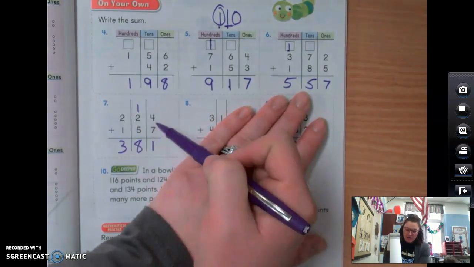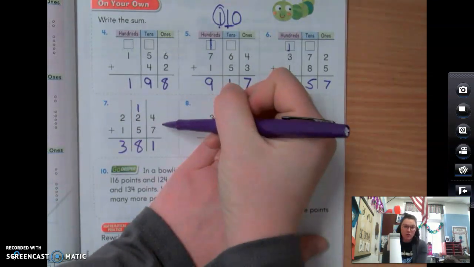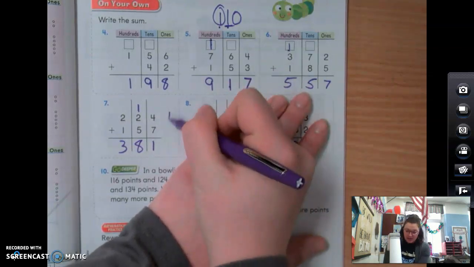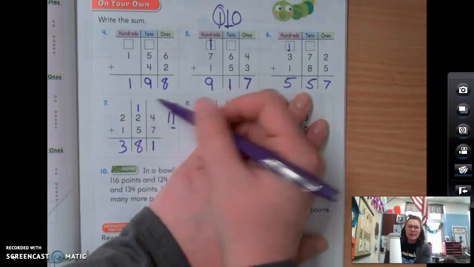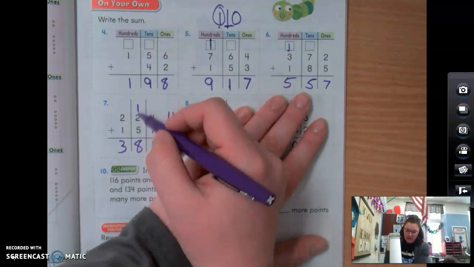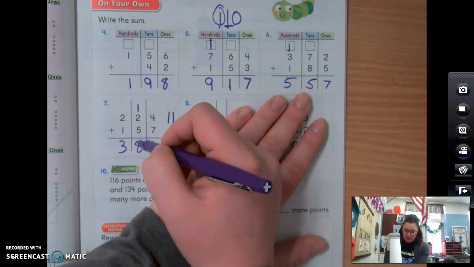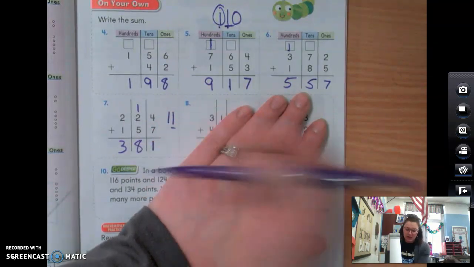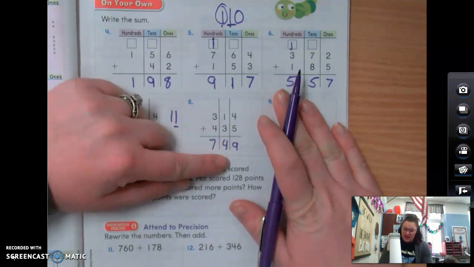Okay, number 7, 224 plus 157. 4 plus 7, ooh, is 11. So I actually had to regroup in the ones place because an 11 looks like this. I put the 1 down here. And even though there's no box, that always seems to confuse kids when they take the box away. Don't worry, you still just put it right above. 5 plus 2 plus 1 equals 8. Didn't need to regroup those. And then I do 2 plus 1, and that is 3. 381.